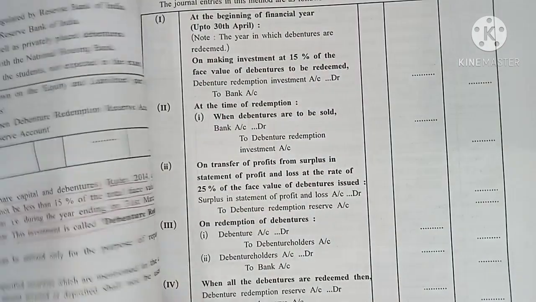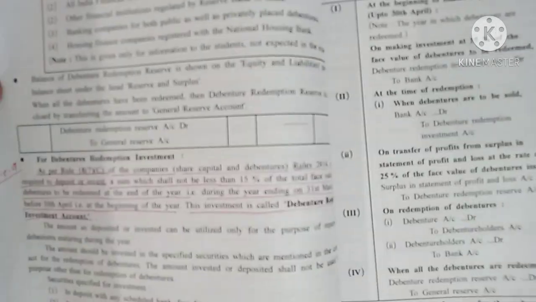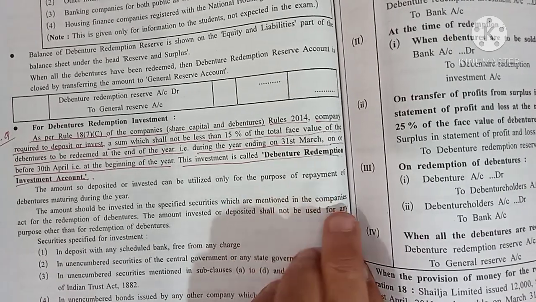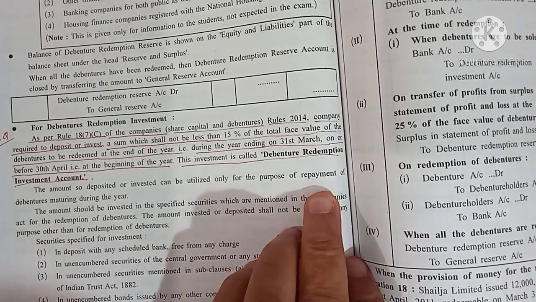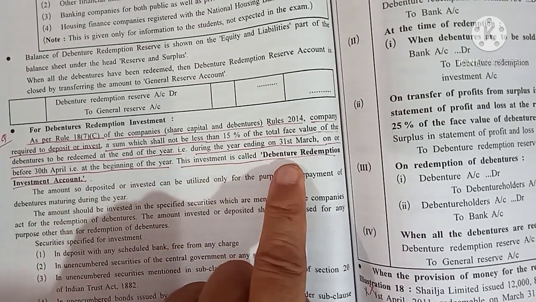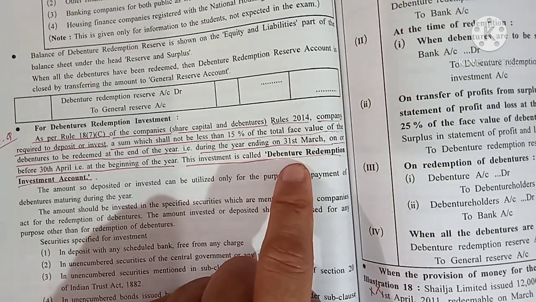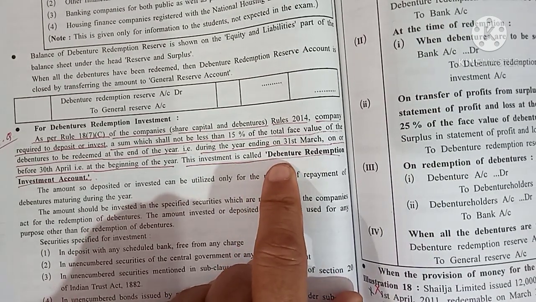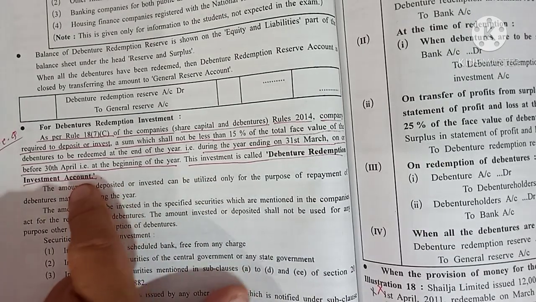Once again, you read page number 93 also. One more MCQ question may come, that is on page number 94. On page number 94, I put a red line, that is what is called the debenture redemption investment account. That question may come in section B. What is the debenture redemption investment account?